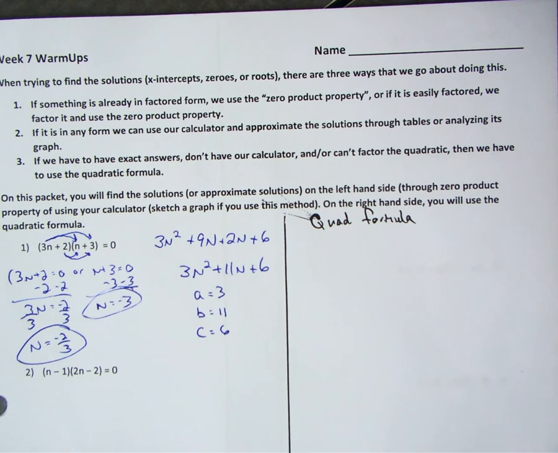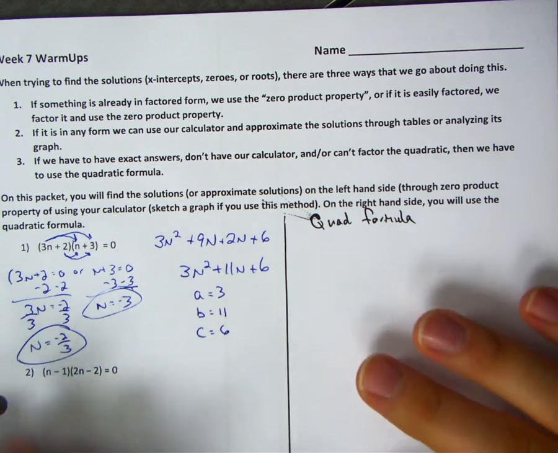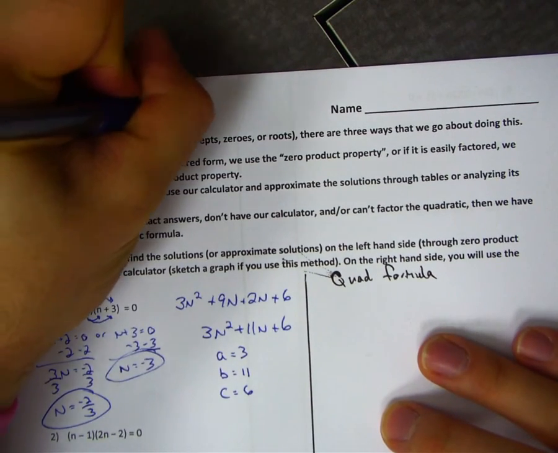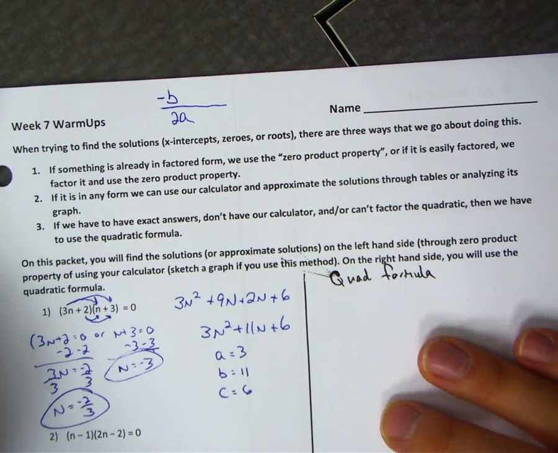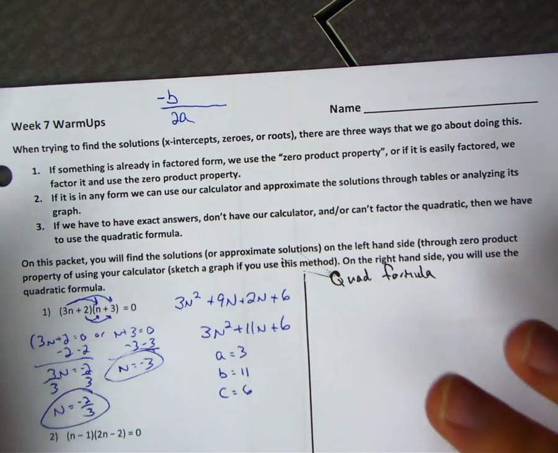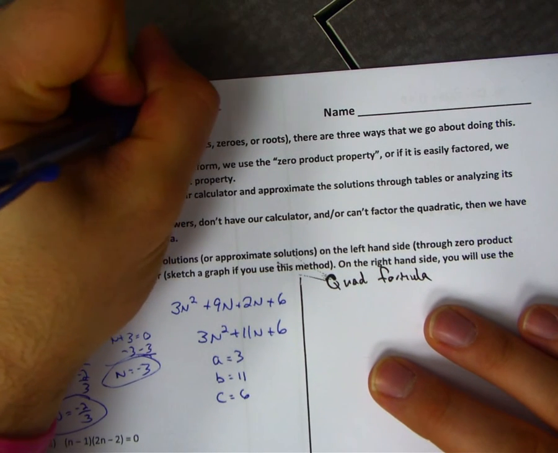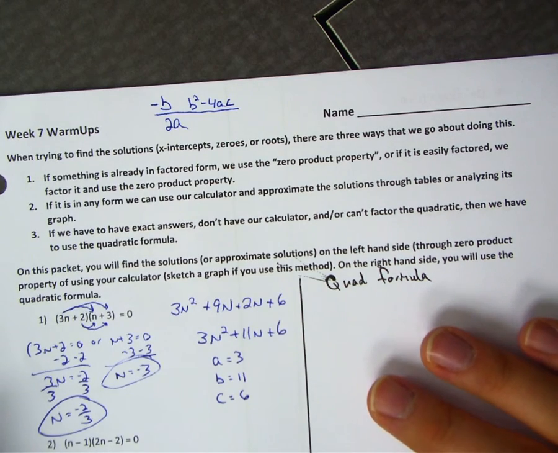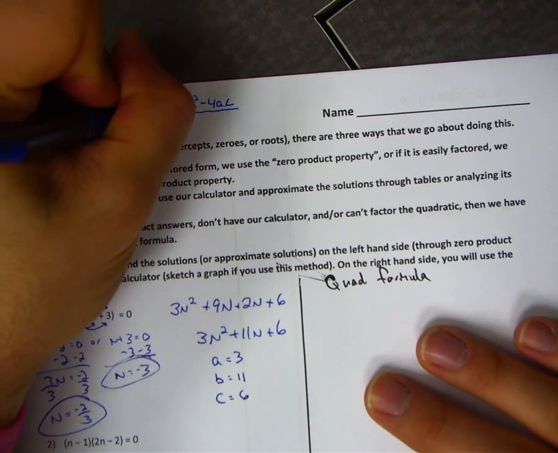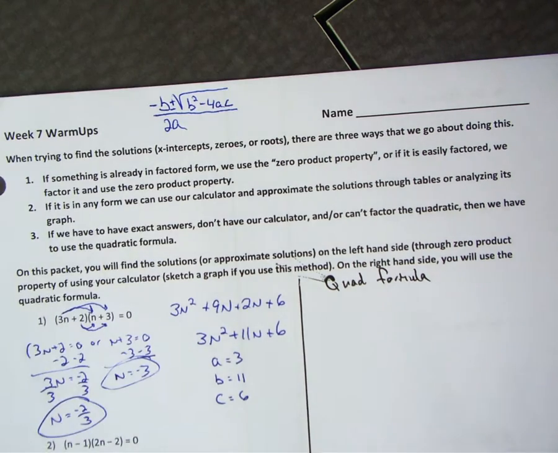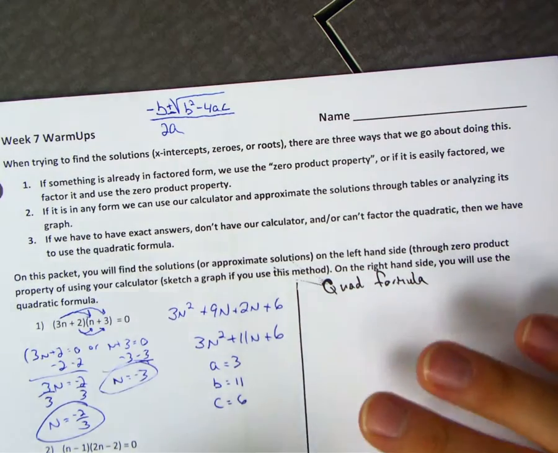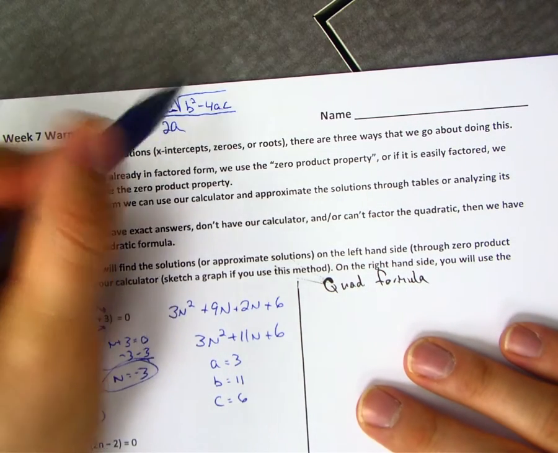So far what we've done is we've talked about the axis of symmetry. Remember, the axis of symmetry is negative b over 2a. I'm going to write that right up here. Negative b over 2a. Right? And then we've also talked about the discriminant. The discriminant, remember, is b squared minus 4ac. Right? And then when we put those together with the plus and minus and the square root of the discriminant, it becomes the quadratic formula. This is the quadratic formula. So it can be broken down into the axis of symmetry and the discriminant.